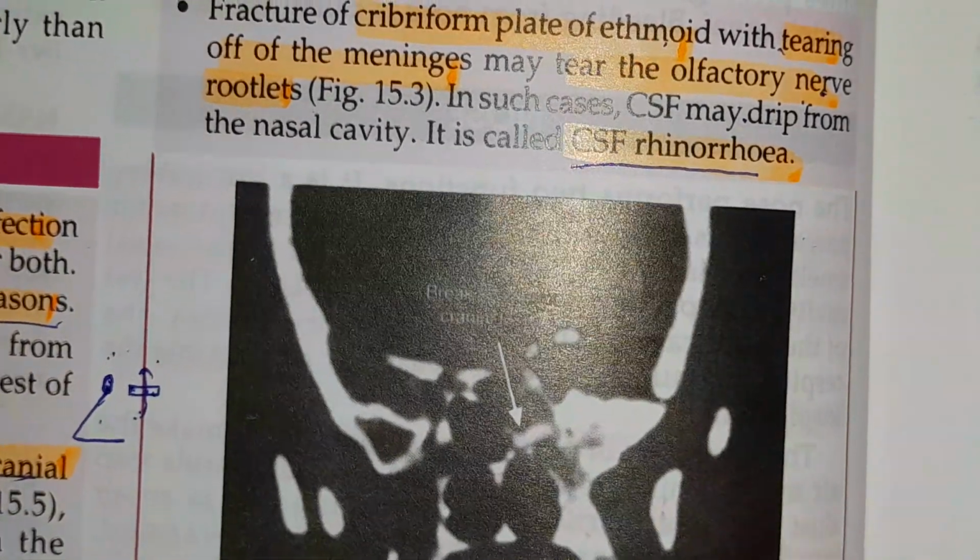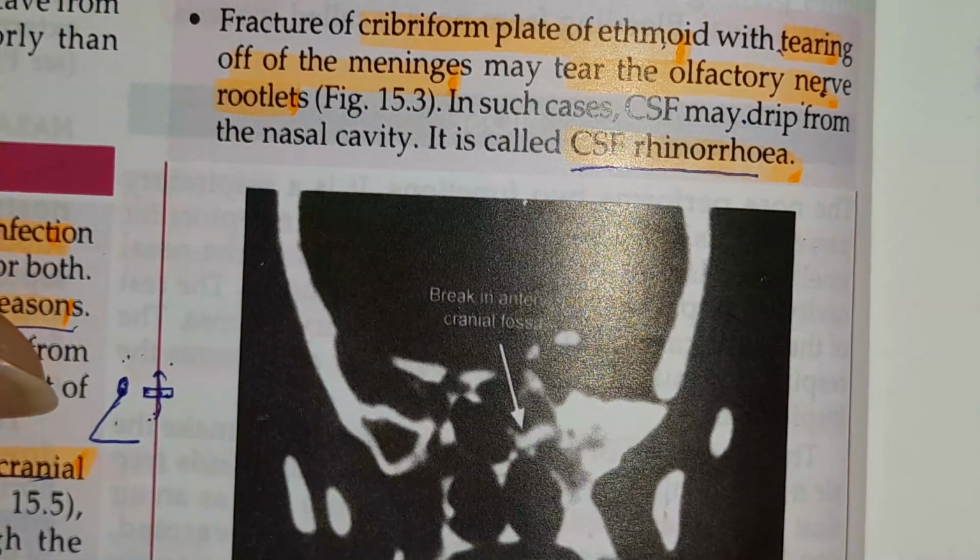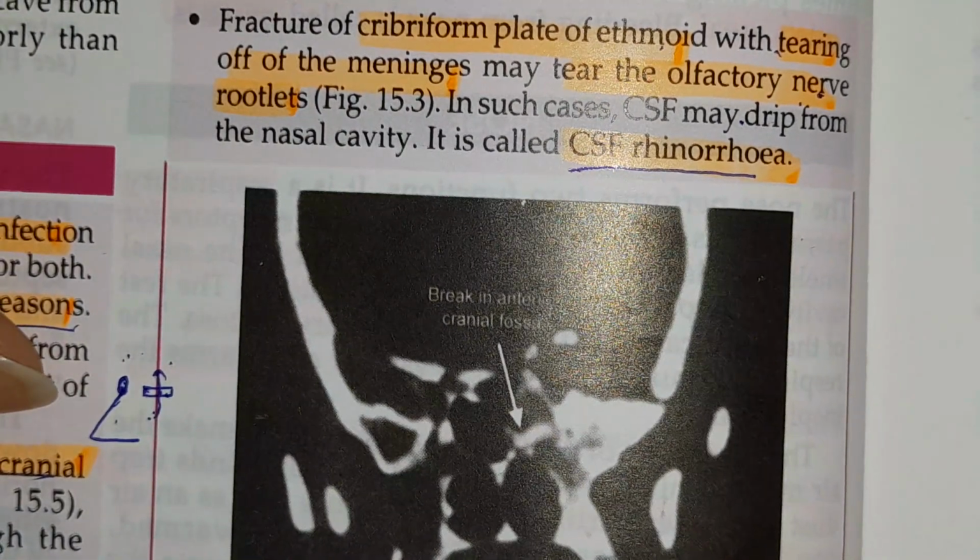With that, we are done with the external nose. In the next video, we are going to discuss the middle portion of the nose, that is the nasal septum.